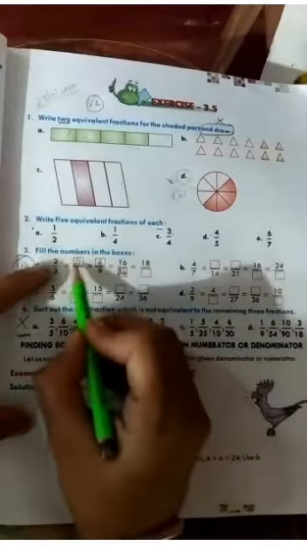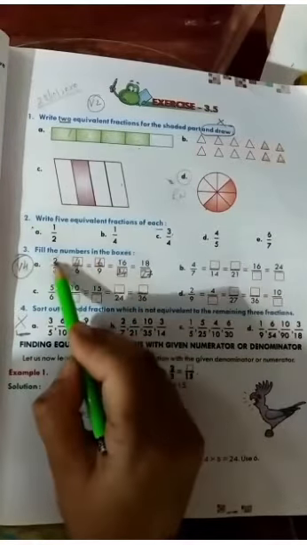Next one, the numerator given is 18, that is 2 9s are 18, then 3 9s are 27. So we got all the missing numbers: 2 2s are 4, 3 2s are 6, 2 3s are 6, 3 3s are 9, 2 8s are 16, 3 8s are 24, 2 9s are 18, 3 9s are 27.